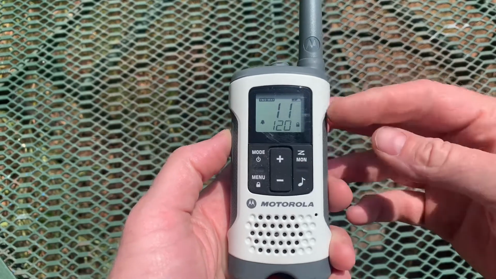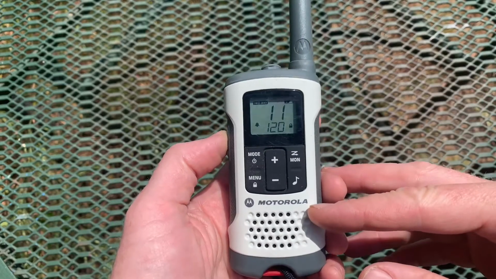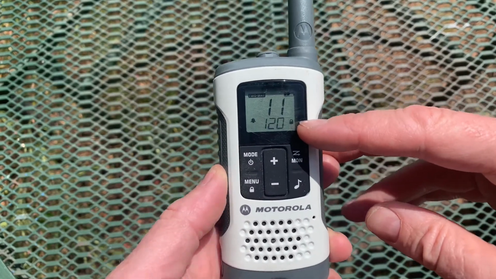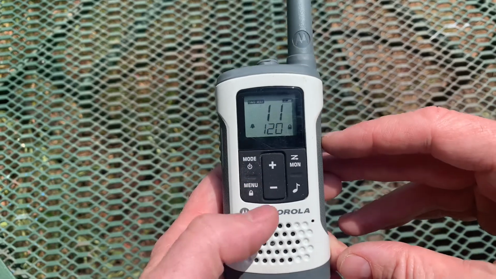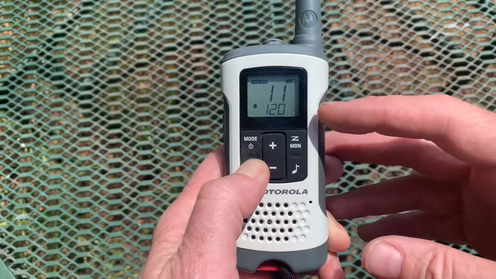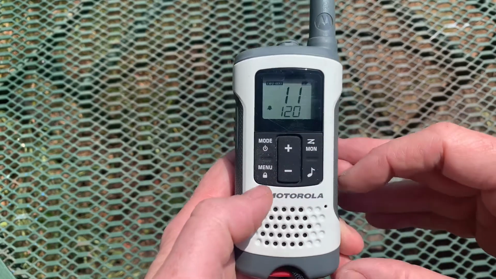Here's how to change the privacy code and main code on a Motorola Walkie Talkie. So first of all, you want to check to see if it's locked. If you see a little lock there, then you're not going to be allowed to get into the menu because the keys are locked. So if you hold the button with the picture of the lock on it down for a few seconds, then the lock will go away. Now that means you're now allowed into the menu.